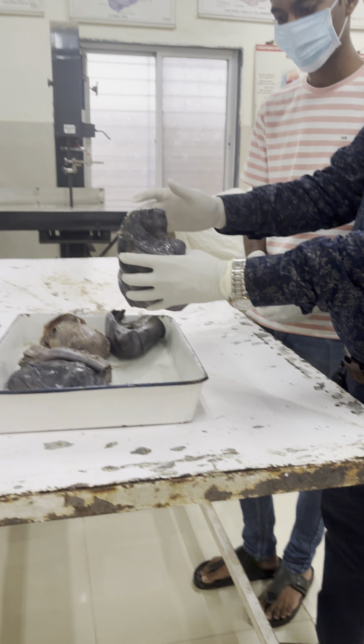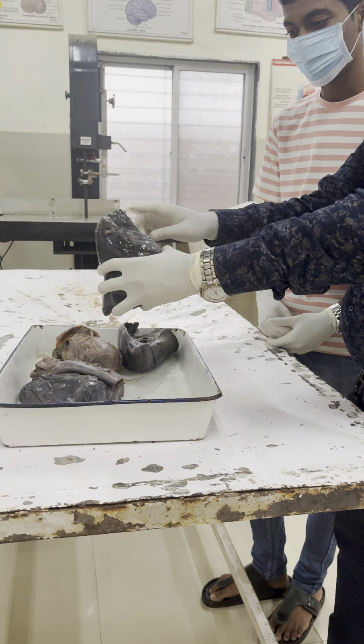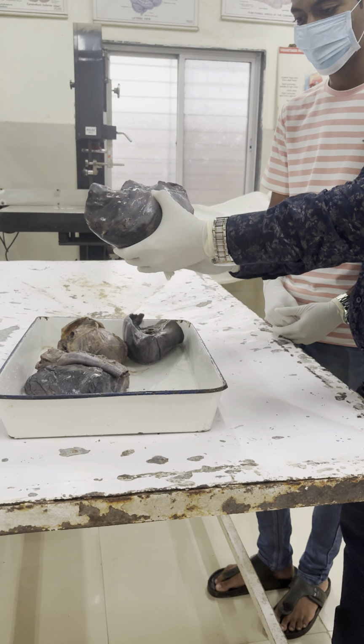This is called the costal surface. Costal surface means you can see the impressions of the ribs here, towards the periphery, the costal margins of the thoracic cage. Got the point? This is the anterior part, this is the anterior border, and this is the inferior border.